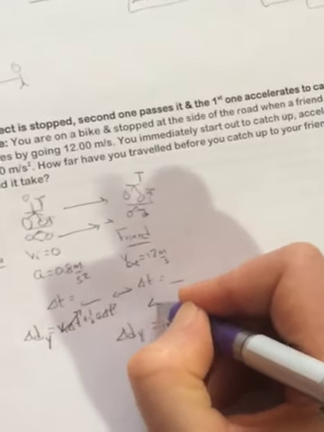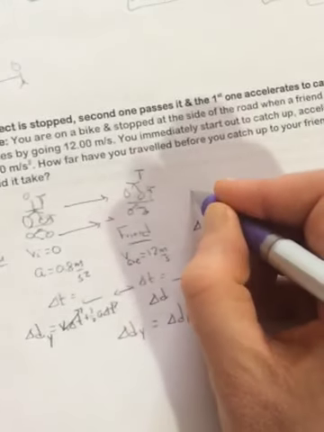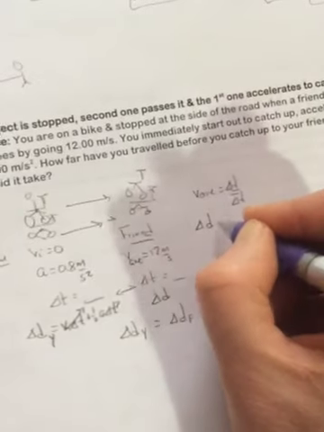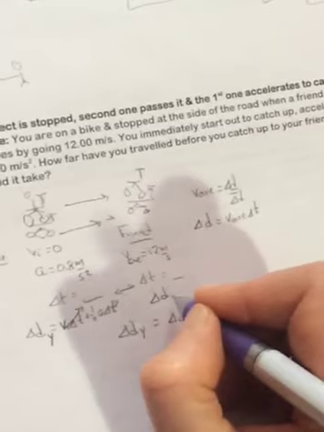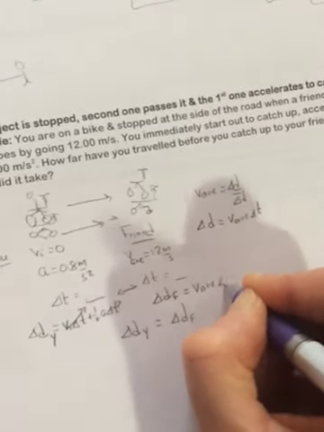What would the delta d be for your friend? Well, we could get it from the VAV equation. VAV is equal to delta d over delta t. So delta d is equal to VAV times delta t. So because your friend isn't accelerating, then it would just be VAV delta t.